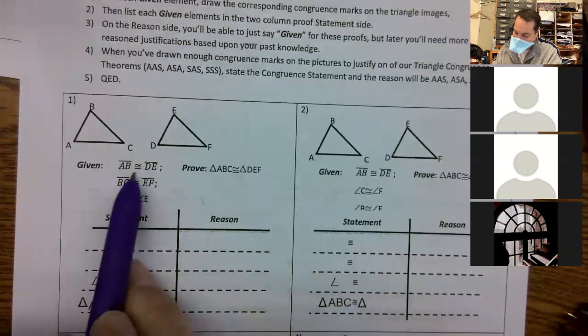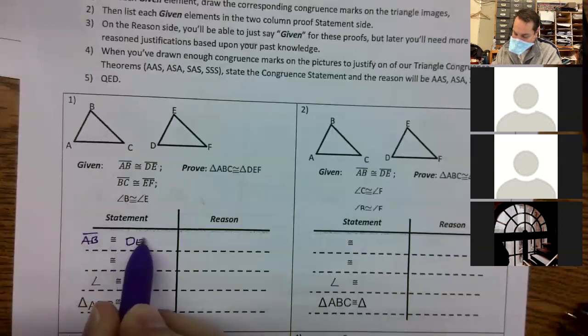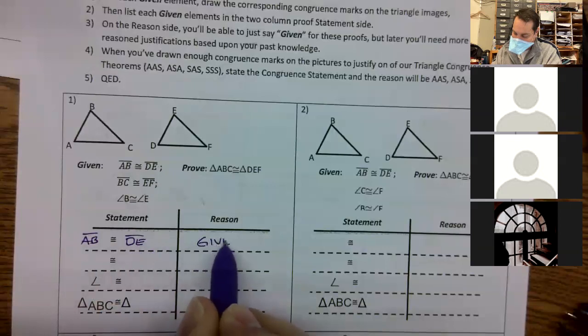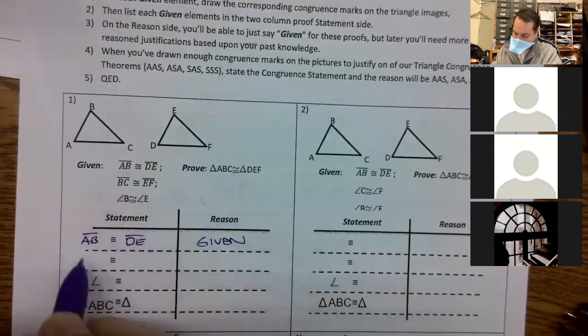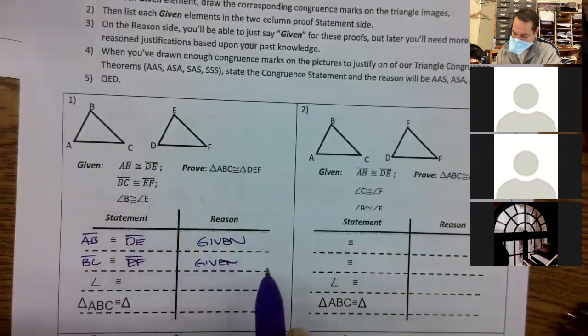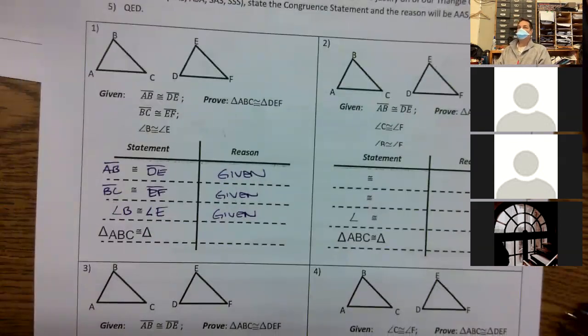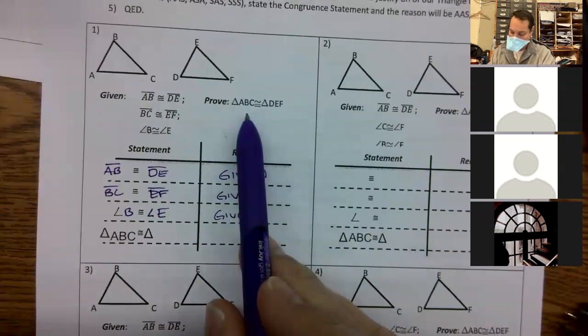For this first one, I'm going to take my givens and I'm going to enter them here. So I'm going to say AB is congruent to DE, and that's a given fact. And then I'll take BC is congruent to EF, and that's a given fact. And then I'll take angle B is congruent to angle E, and that's a given fact. Now the question is, is that enough to prove the triangles are congruent? That's what I'm going for.